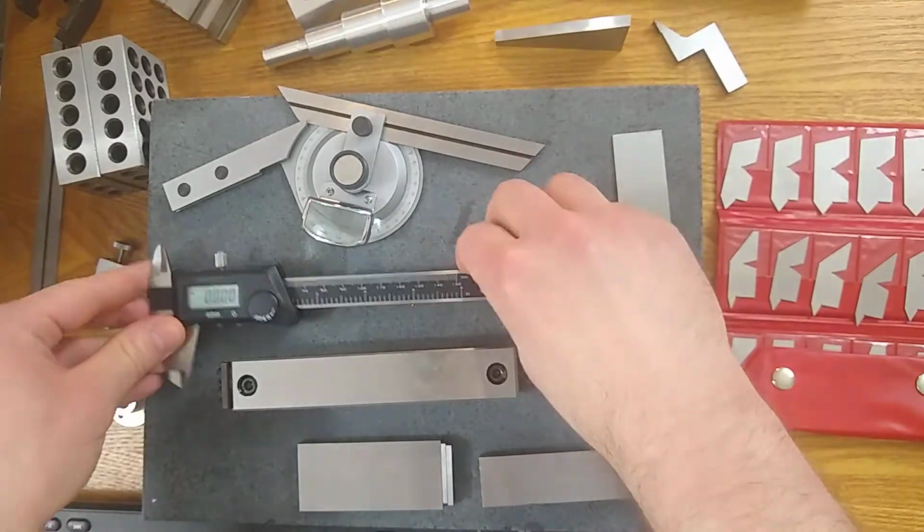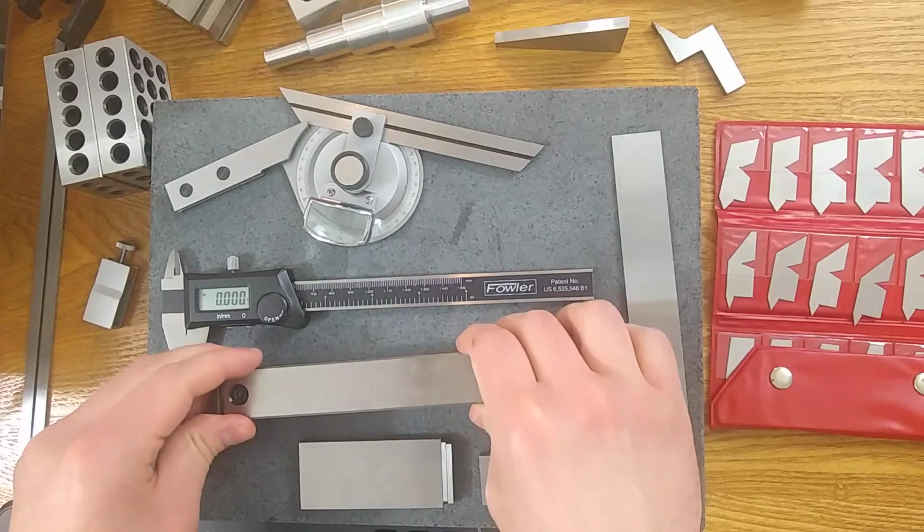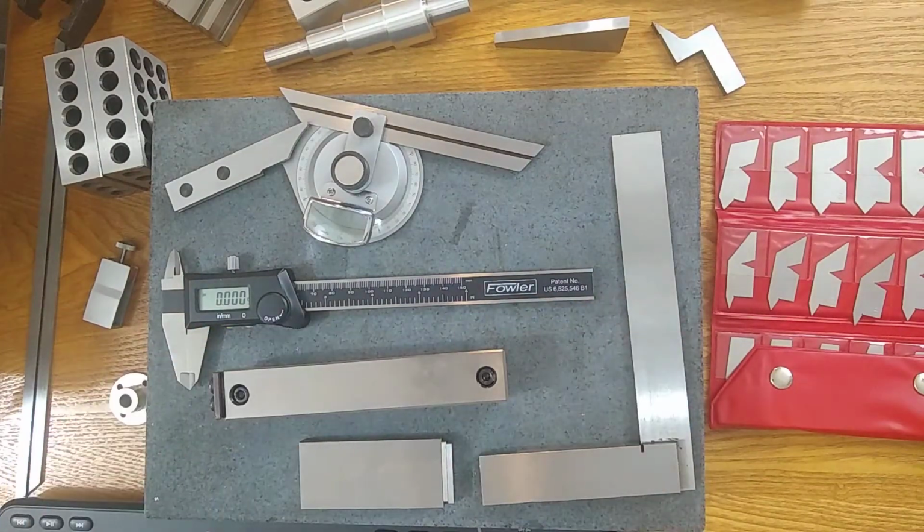And for surface plate tools, we have a sine bar and a sine plate. I'll be demonstrating how to use a sine bar. Sine plate is just a wider version of a sine bar and can actually combine angles. And you'll need a height gauge for that.